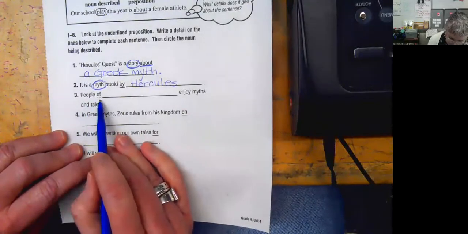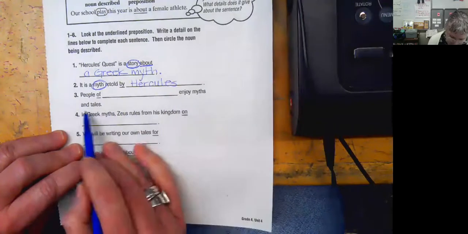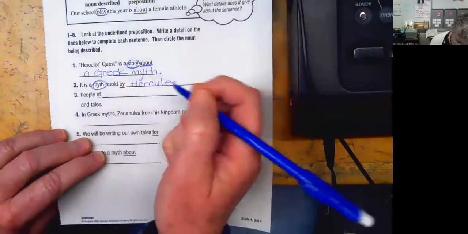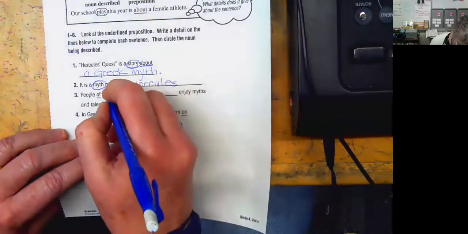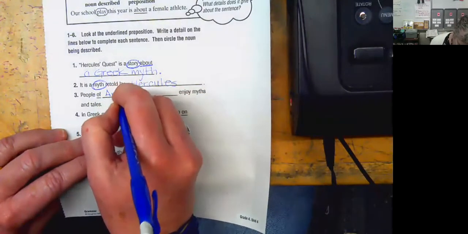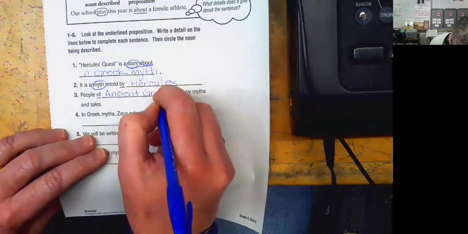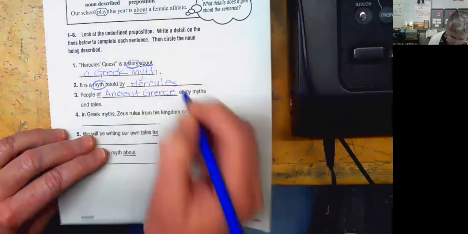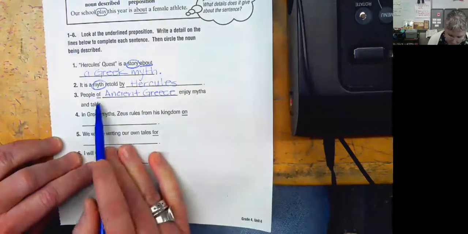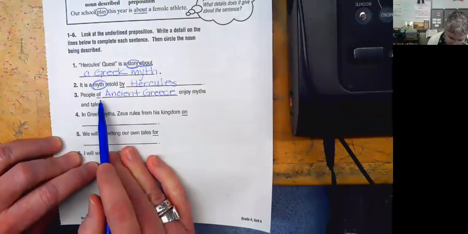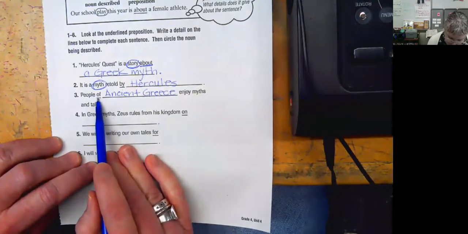All right, let's look at our next one. People of blank enjoy myths and tales. I would say probably people of ancient Greece. So of is our preposition, and we're circling the noun being described.